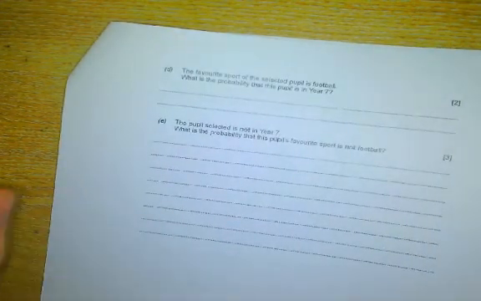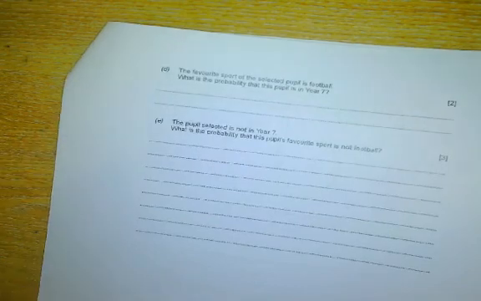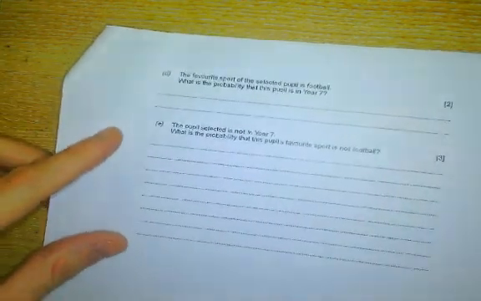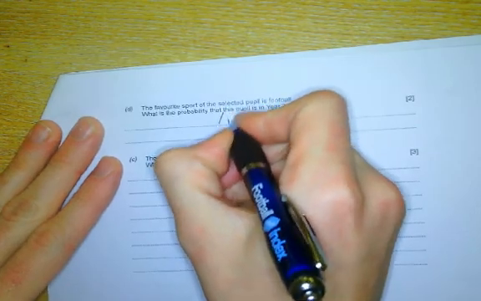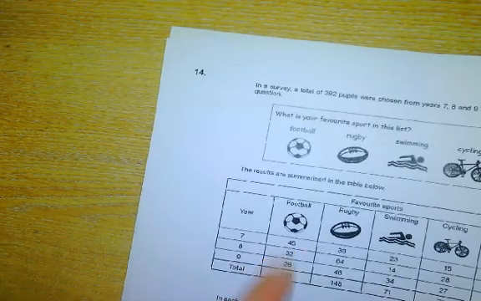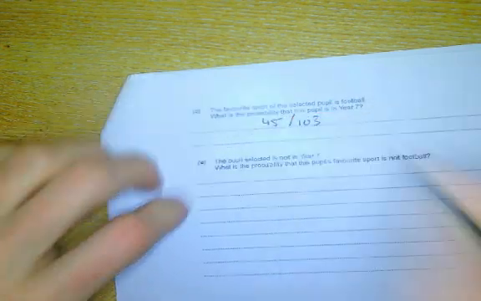Okay, question D. The favourite sport of the selected pupil is football. What is the probability that this pupil is in year 7? Okay, so the favourite sport of the selected pupil is football, so the total who picked football is 103. So it's out of 103. And so the number of those 103 students that are in year 7 is 45. So it's 45 out of 103.